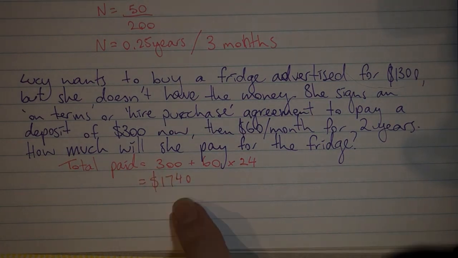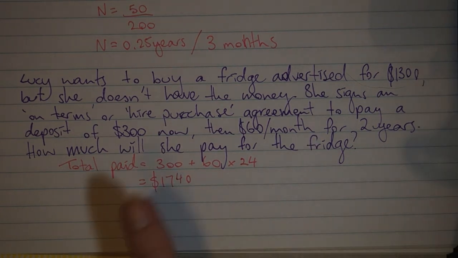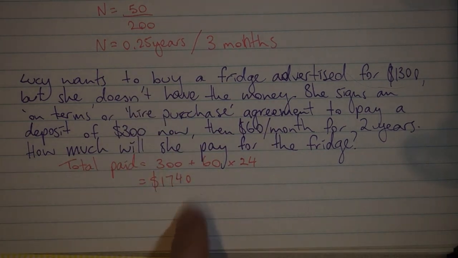So you can see there, for the convenience of being able to get the fridge without paying for it up front, she's paying a lot extra for it. Instead of paying the price tag of $1,300, she's paying $1,740. So that's one of the reasons why shops are really keen to get you to sign on to this sort of stuff, because they're effectively earning a lot more money from you.